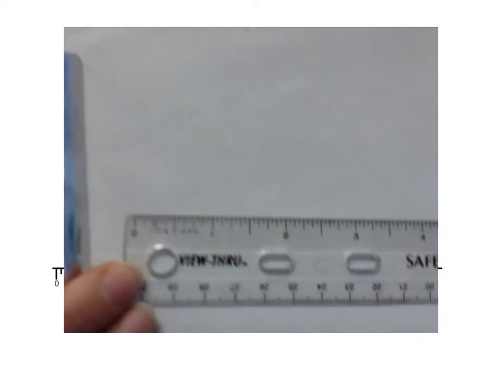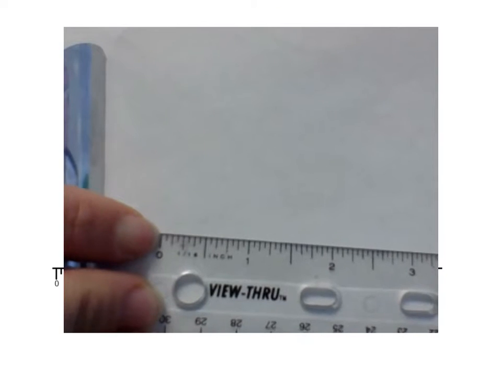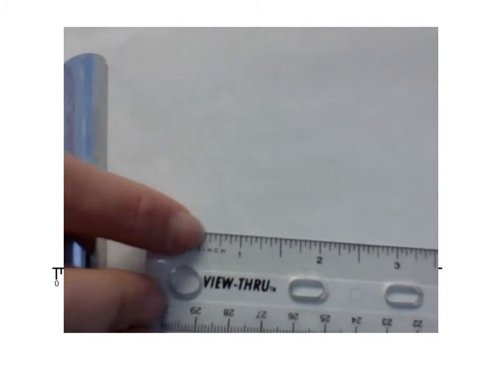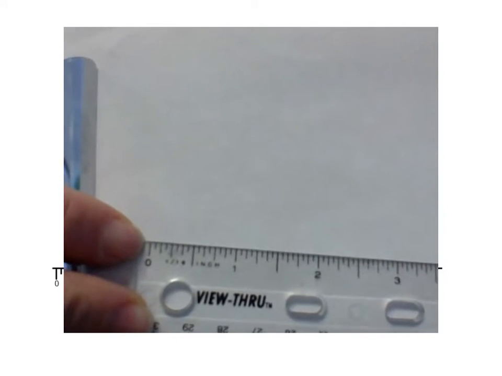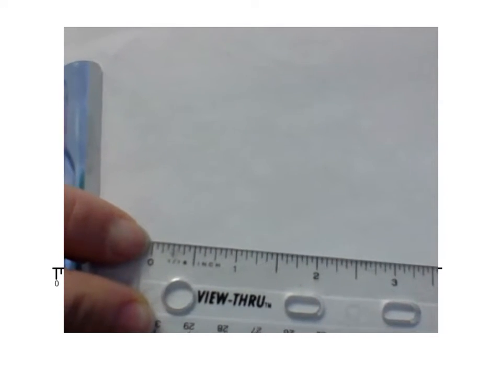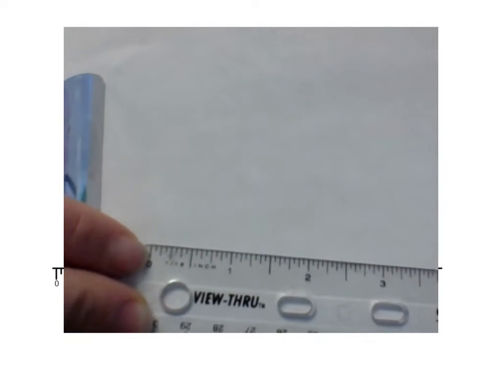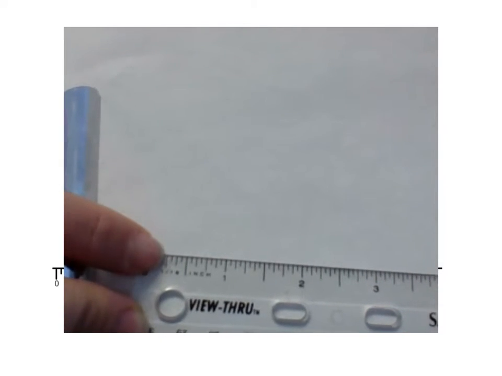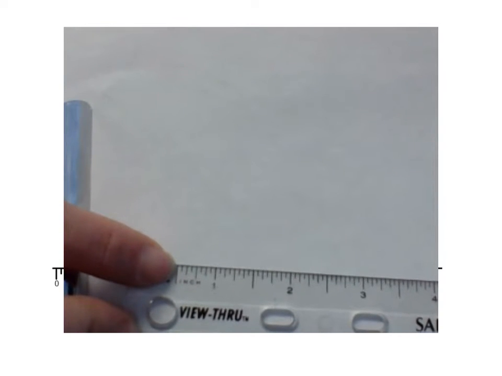We're on the inch side, and we need to measure to the nearest eighth of an inch. So let's remember what the nearest eighth inch is. We know that there's 16 lines, which means that each line is 1/16. So I know that 2/16 is equivalent to 1/8. So every 2 lines is 1/8, which is 2/16. So this is 1/8, this is 2/8, this is 3/8, this is 4/8, which is equivalent to 1/2, 5/8, 6/8, 7/8, and 8/8, which is equivalent to 1 whole.